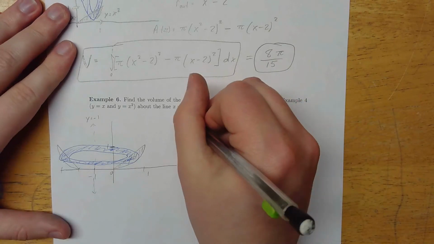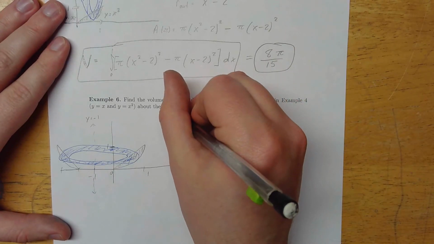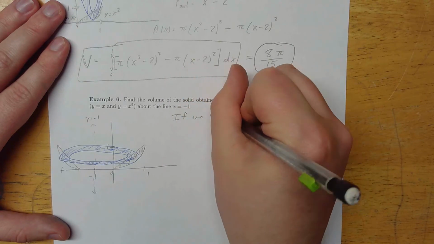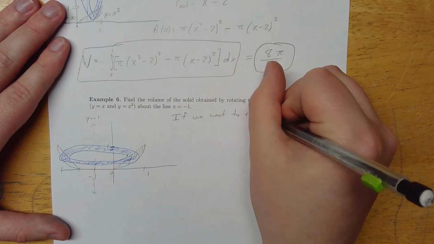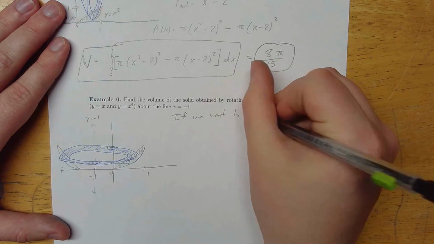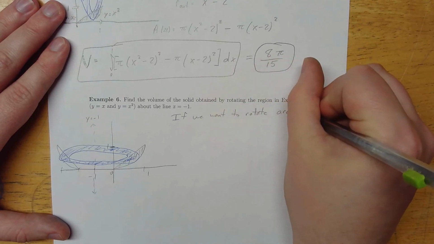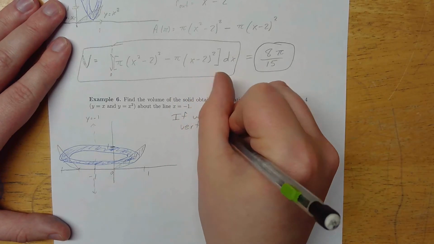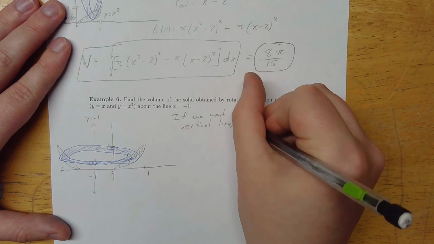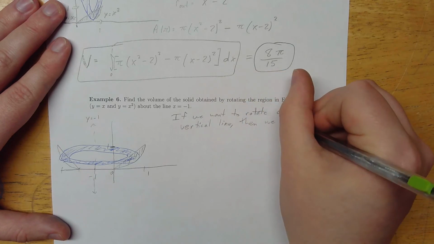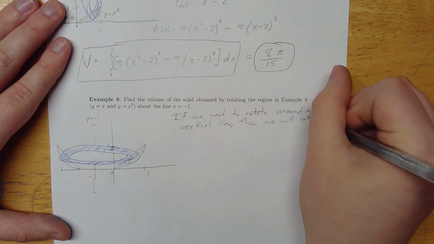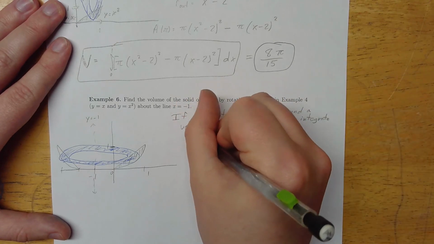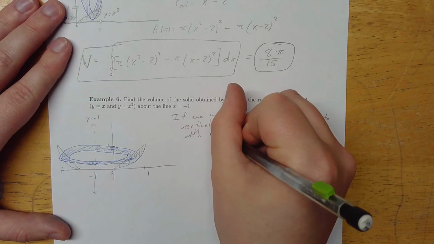So now, because we are rotating around a vertical line, then we will integrate with respect to y.